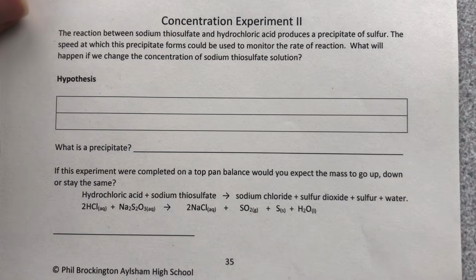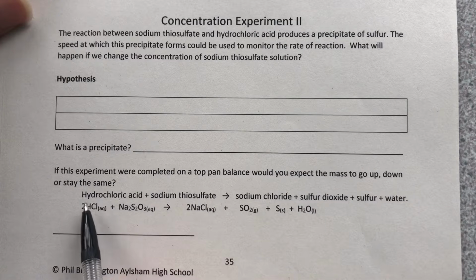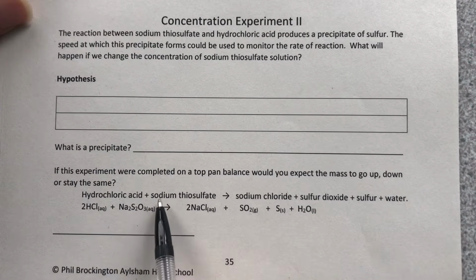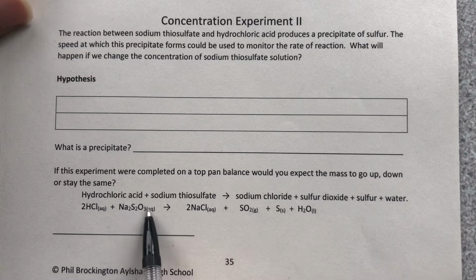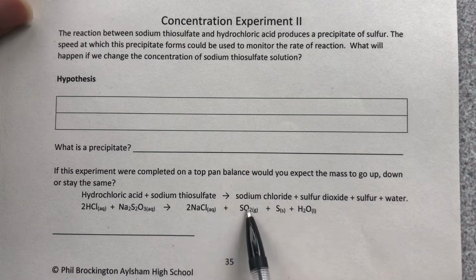So in this video we're going to look at our second core practical around rate of reaction. Now this video involves a reaction between hydrochloric acid and sodium thiosulfate. Hydrochloric acid has the formula HCl and sodium thiosulfate has the formula Na2S2O3. Now when these two substances react together they make four products: sodium chloride, sulfur dioxide, sulfur and water.